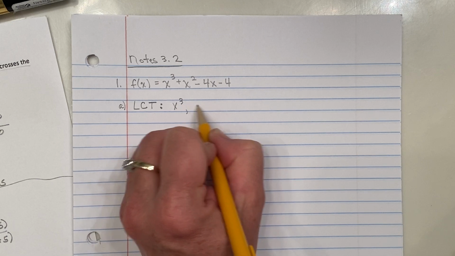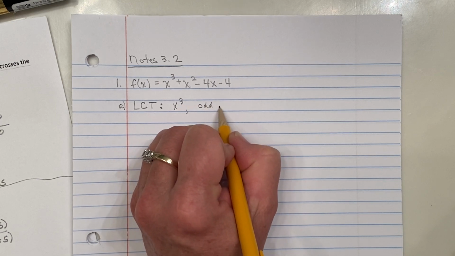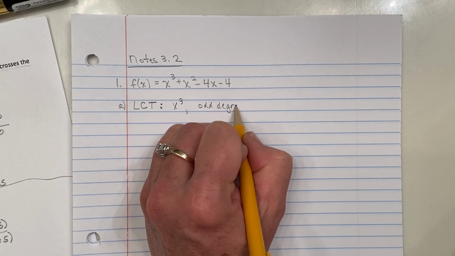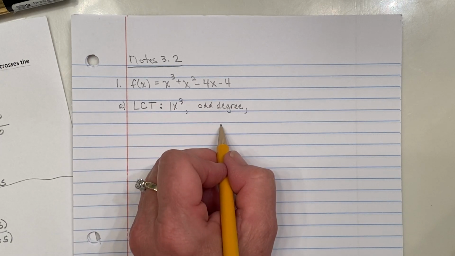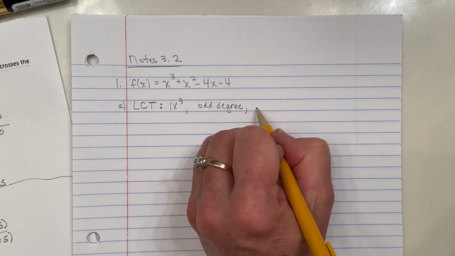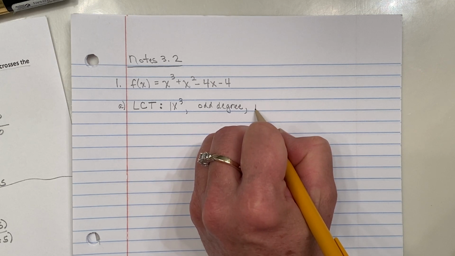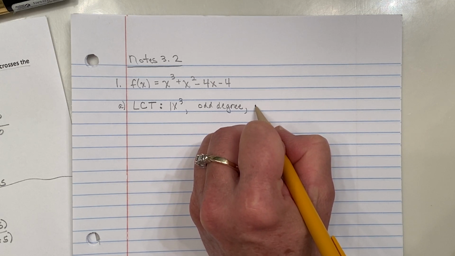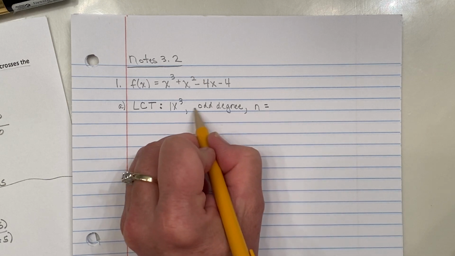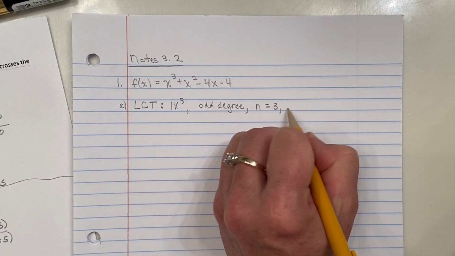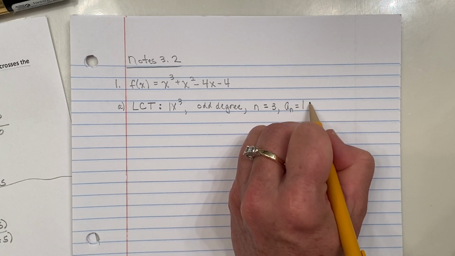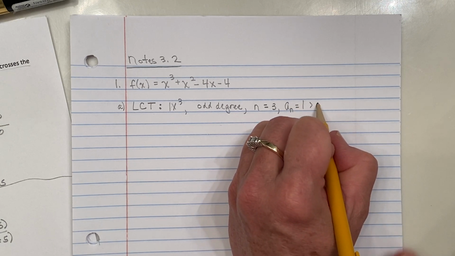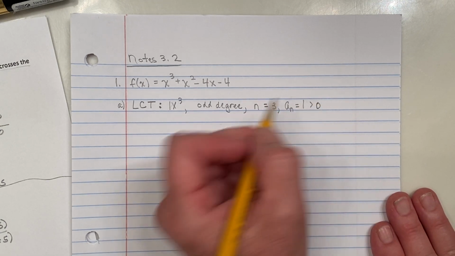So I have a third degree, so that's odd degree. And then I also want to look at the coefficient, okay, which is 1. And because the coefficient, which is a subscript n, so let me back up. n is the degree, n is 3, and a subscript n is the 1, and that's greater than 0, it's positive. So let's think about what that looks like.